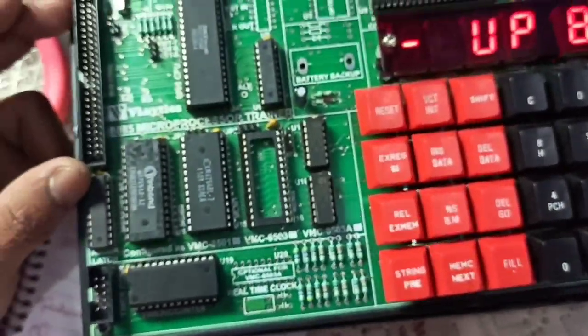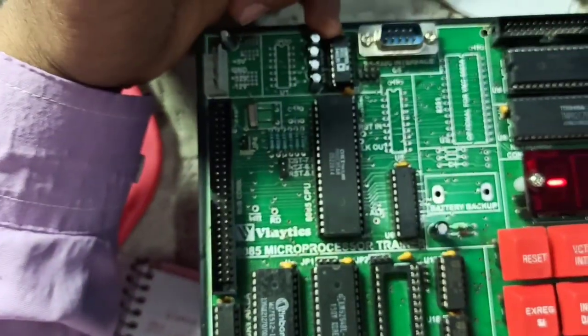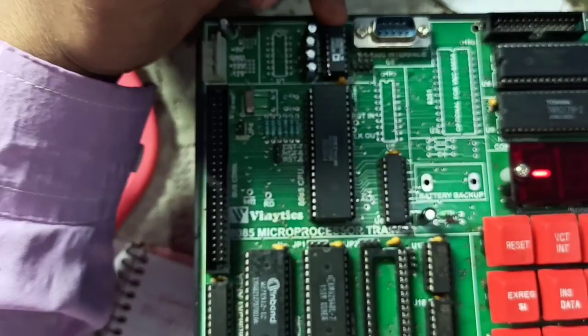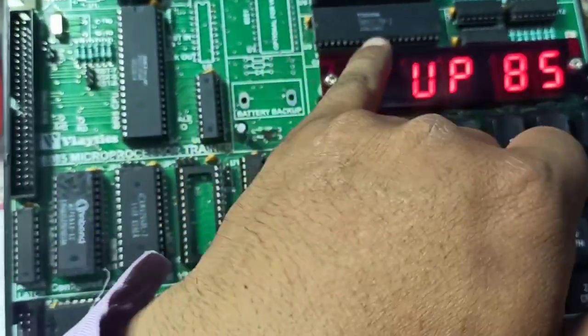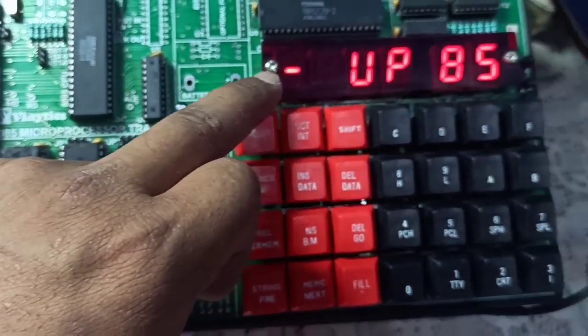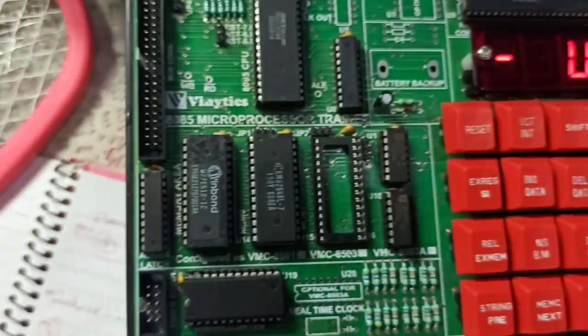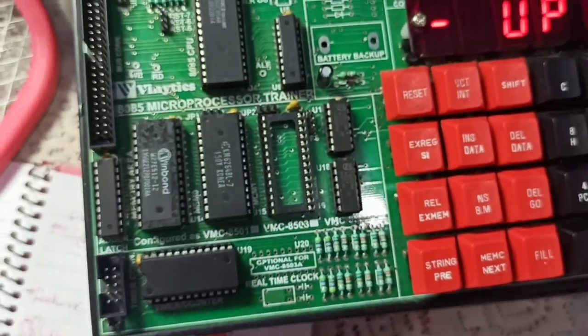This IC is used for serial communication connection with the microprocessor, and here is the IC which interfaces the microprocessor with the seven-segment display and keyboard. So there are a lot of ICs in this trainer kit.